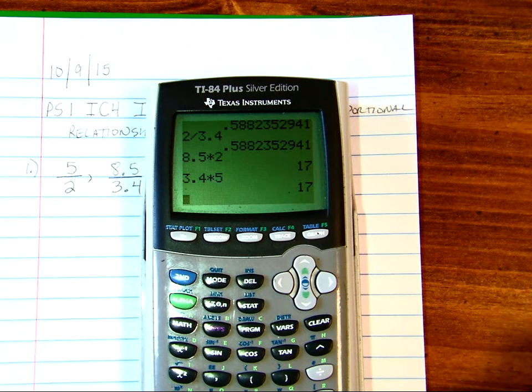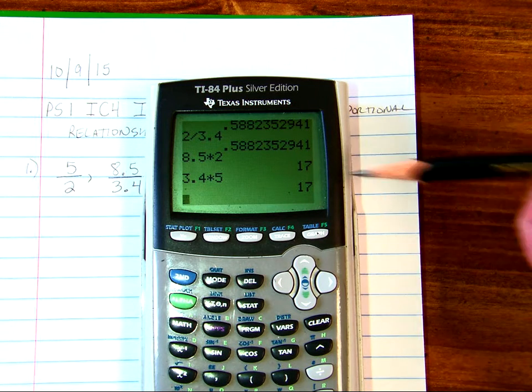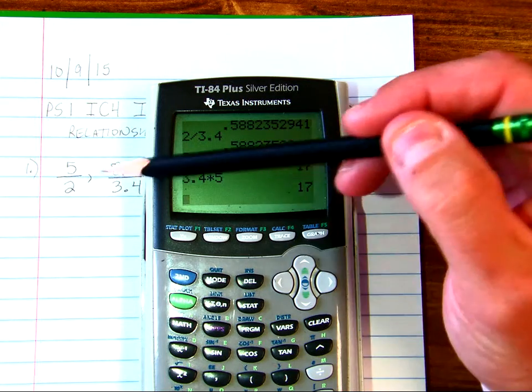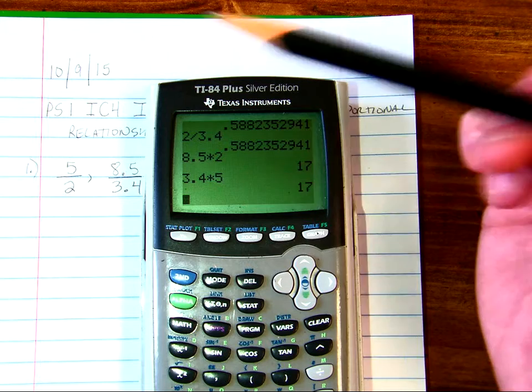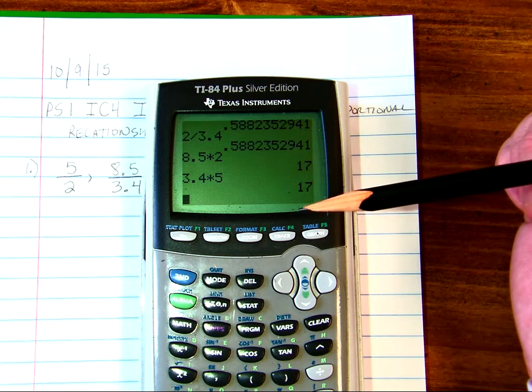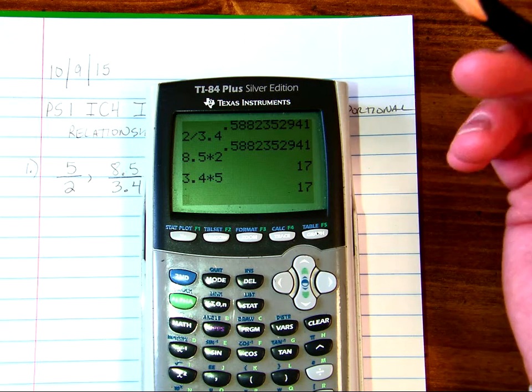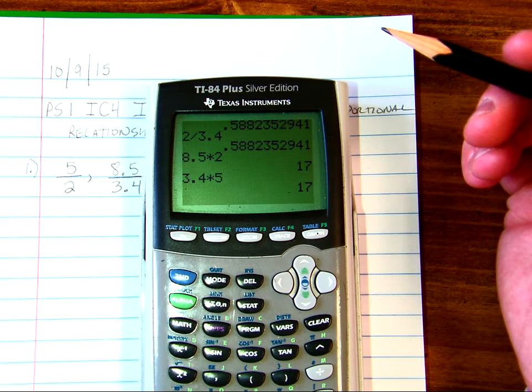Look at that. What did I do there? I cross-multiplied. And notice what I got. 17 and 17. So you could use any of those methods to see if the ratios that are given to you are proportional to each other. You can simply just divide them by themselves, you can divide the numerators, or you can cross-multiply. And if the answers are the same, guess what? You have a proportional relationship. If the answers are different, you do not have a proportional relationship.